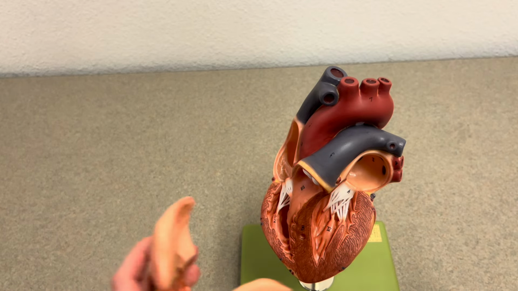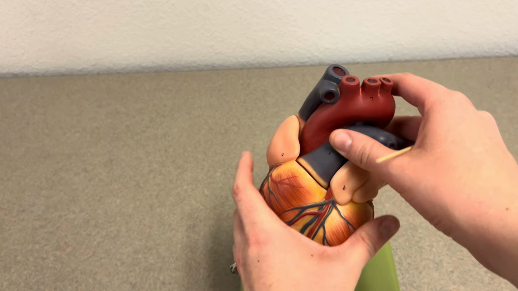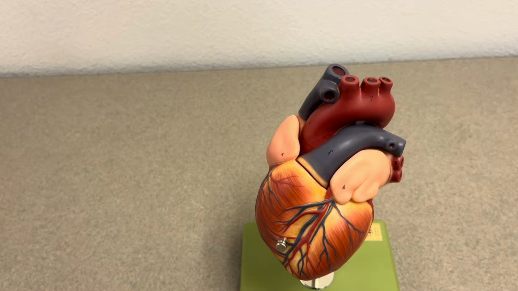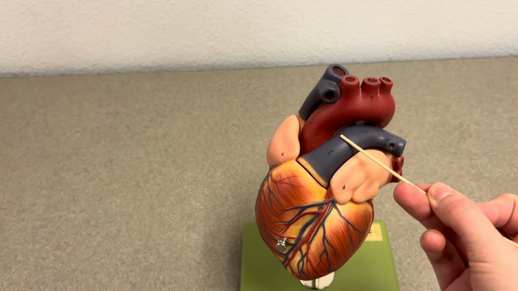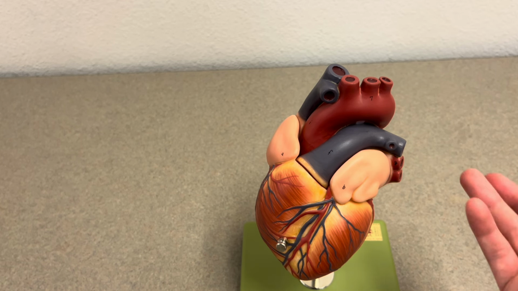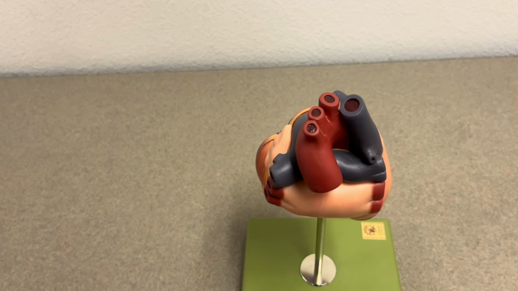Let's go and put the heart back together. All right, so to start us off with some of the major arteries and veins, let's talk about this right here. This is the pulmonary trunk. It leads off into, if we turn ourselves around, the right and left pulmonary arteries.